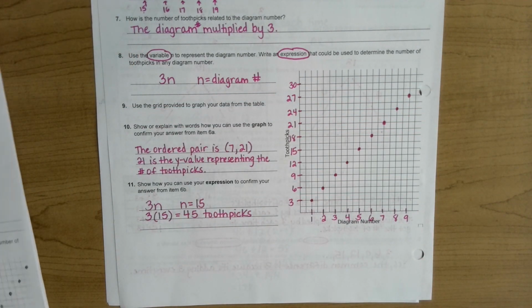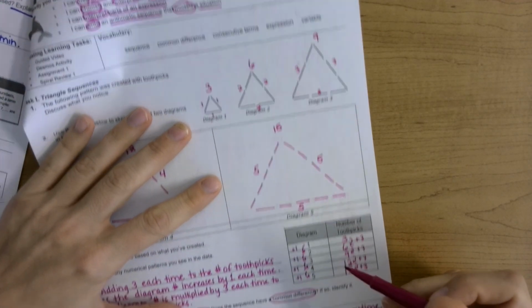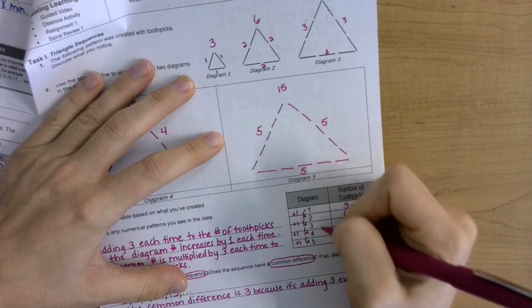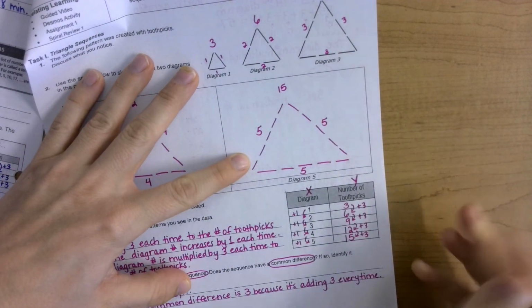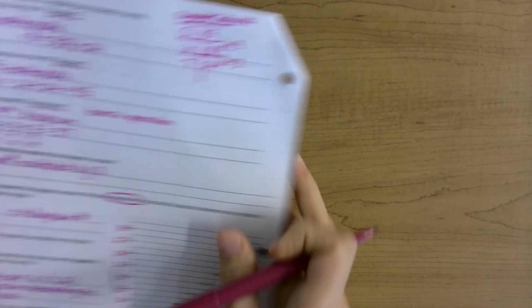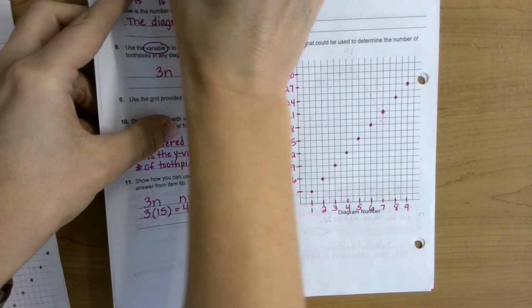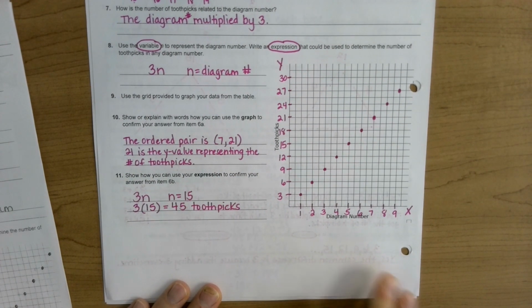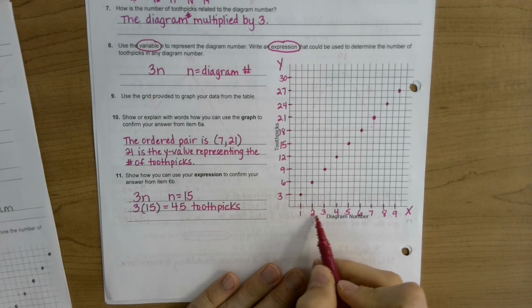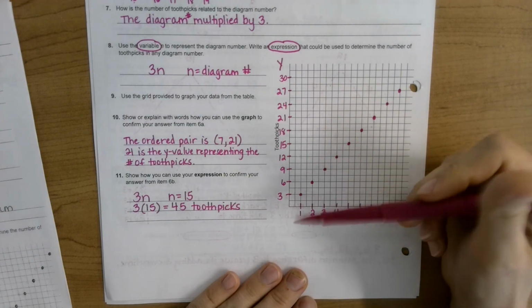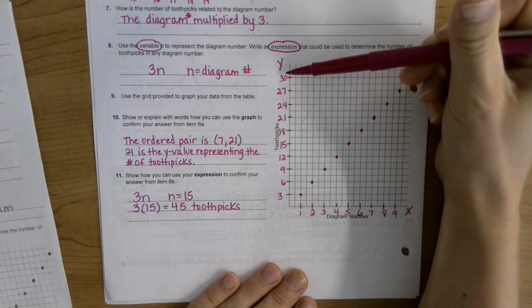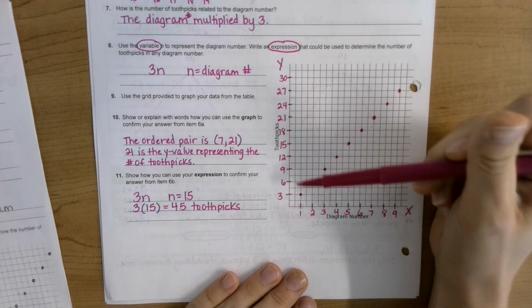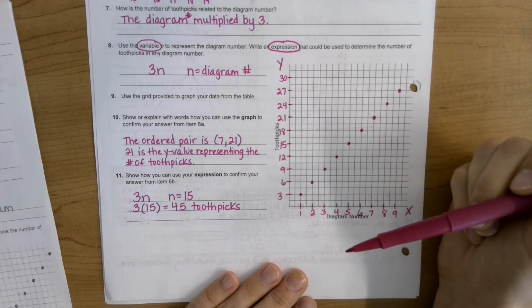So number 9, use the grid provided to graph your data from the table. So going back to the table, you will always use the left column as your X and the right column as your Y. So the horizontal axis is your X, vertical is your Y. So you should have labeled the diagram number, so that was counting by ones. I went up to 9. And then the number of toothpicks is on the Y-axis, and that was increasing by 3. So I just started with 3 and just did 3, 6, 9, 12.